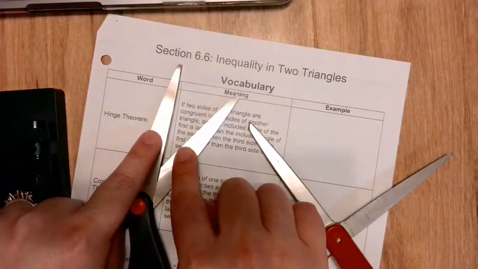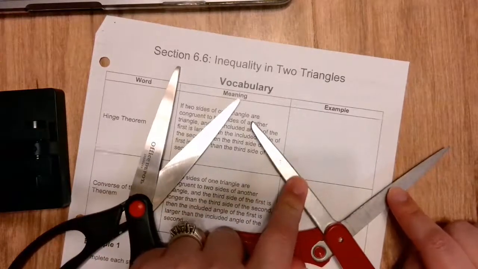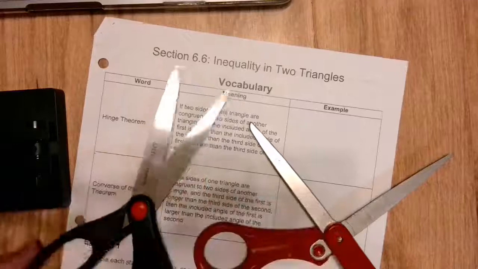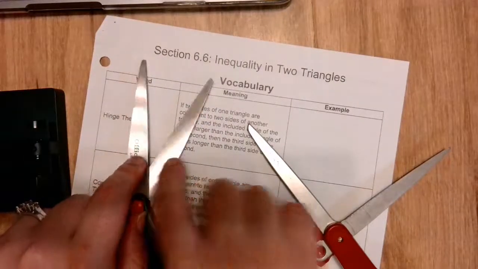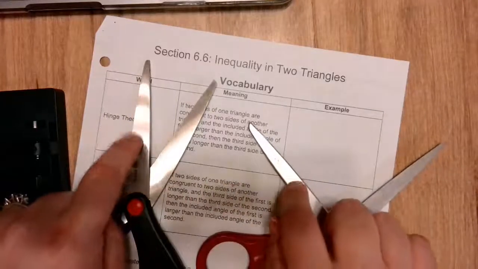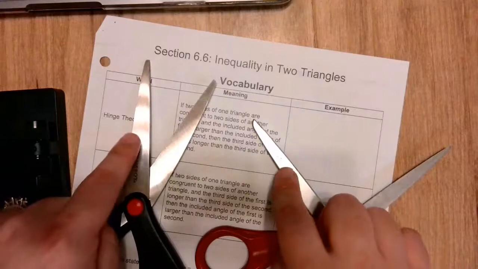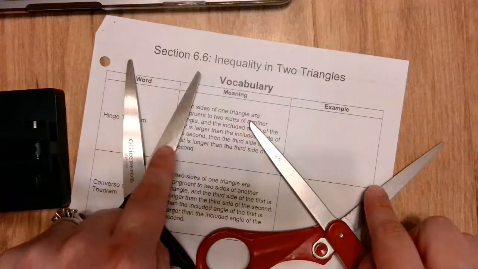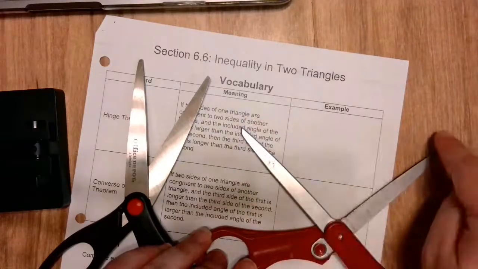If the two sides of one triangle are the same length as the two sides of the other, now these happen to be the same length because they're scissors. These don't have to be the same length, but these have to be the same and these have to be the same. As long as these are congruent and these are congruent, the bigger angled triangle has the longer third side.